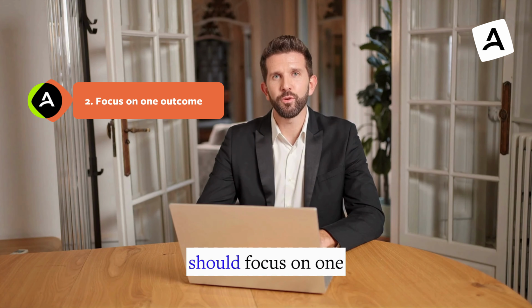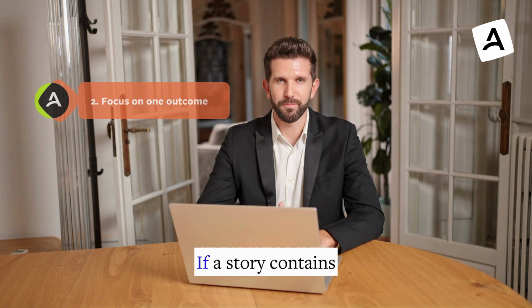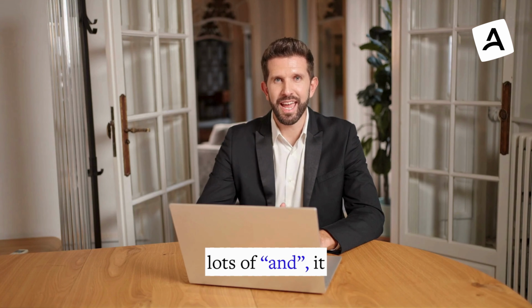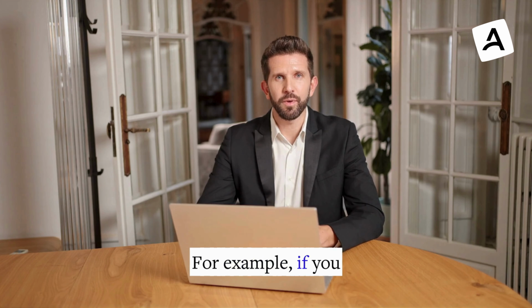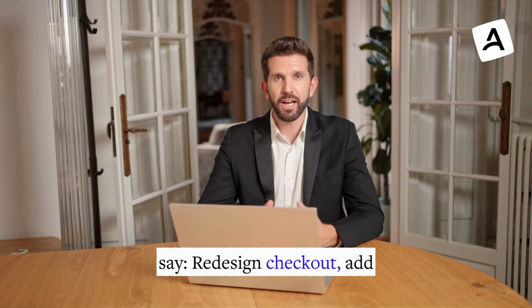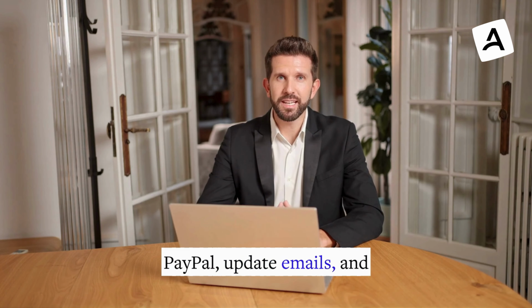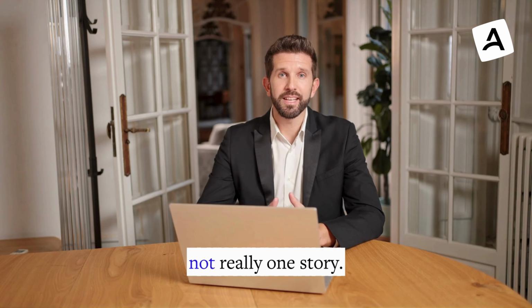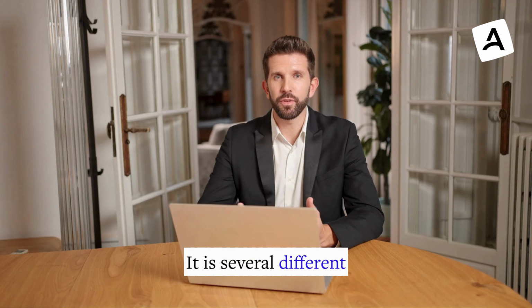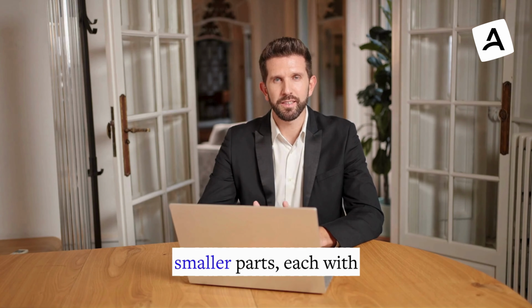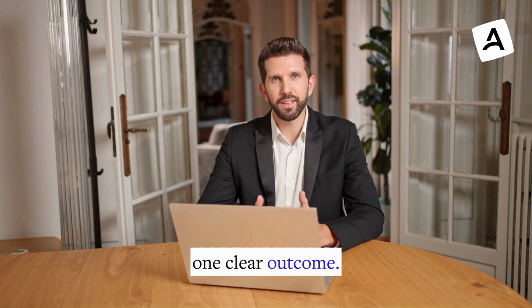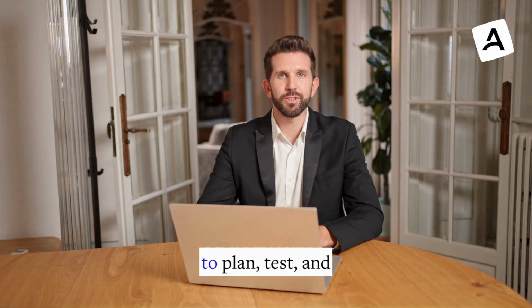Second, a good story should focus on one outcome. If a story contains lots of "and," it is often trying to do too much at once. For example, if you say, redesign checkout, add PayPal, update emails, and improve speed, that is not really one story. It is several different pieces of work bundled together. A better approach is to break it into smaller parts, each with one clear outcome. That makes it easier to plan, test, and deliver.